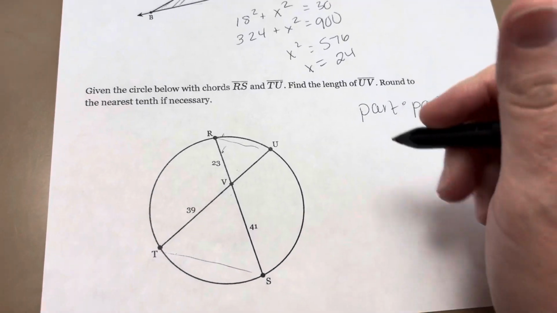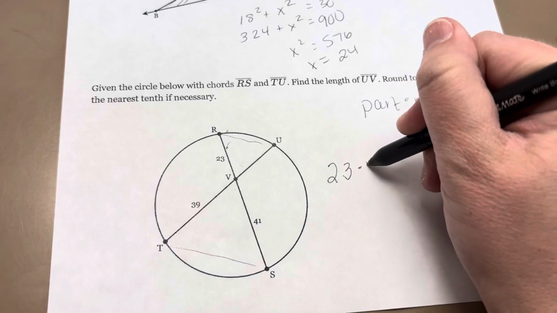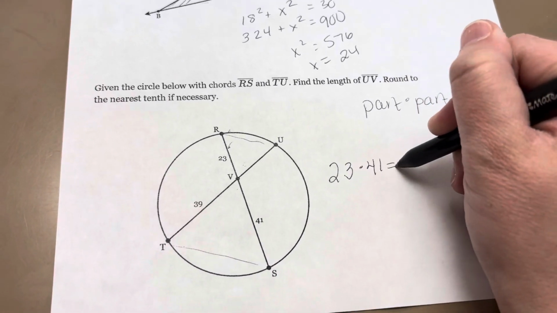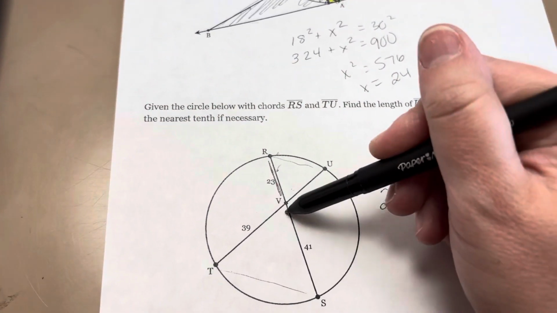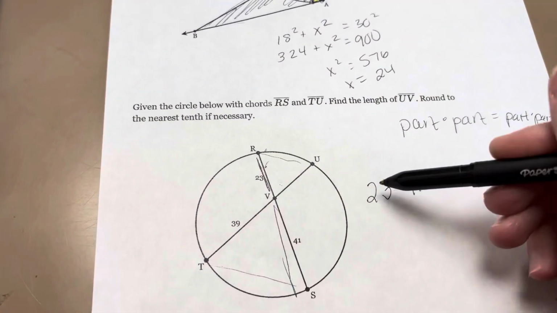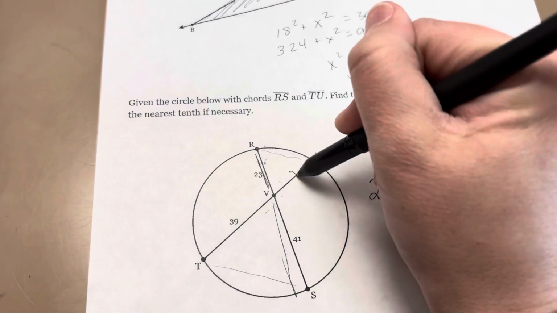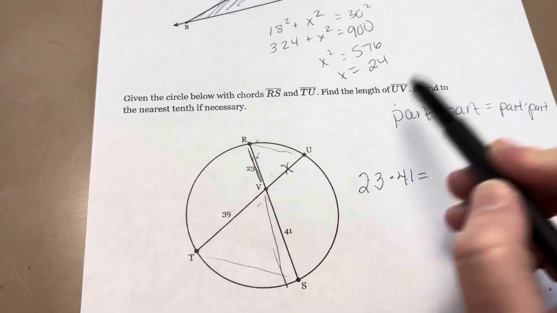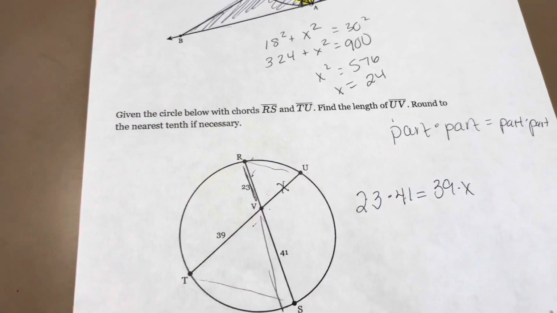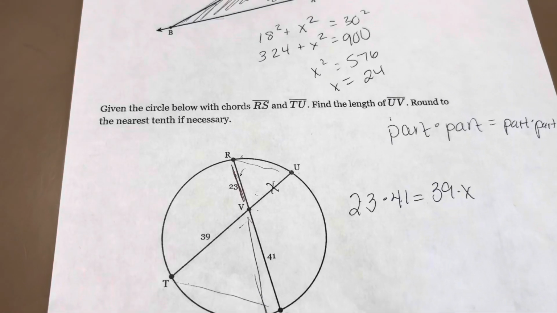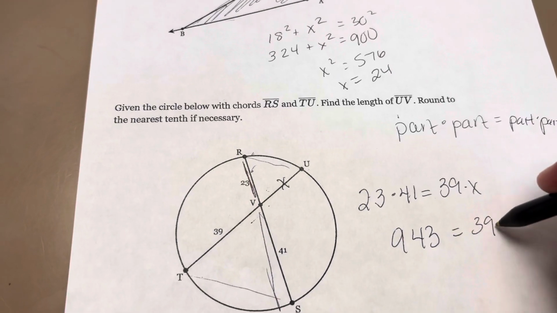If you would like to know more about the ins and outs of it, please let me know. But you just can understand that I'm telling you that they come from similar triangles. And when I say part times part, I mean the part of the same chord. So 23 times 41 equals 39 times x, because VU is what I am looking for. And then from there, it's just algebra. So 23 times 41 is 943 equals 39x.